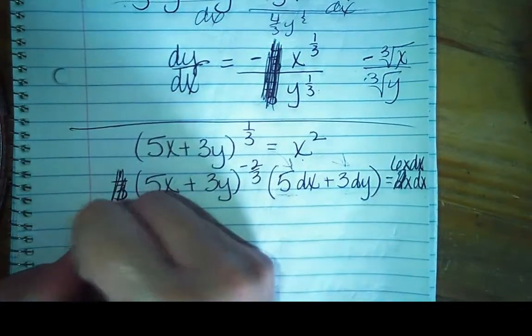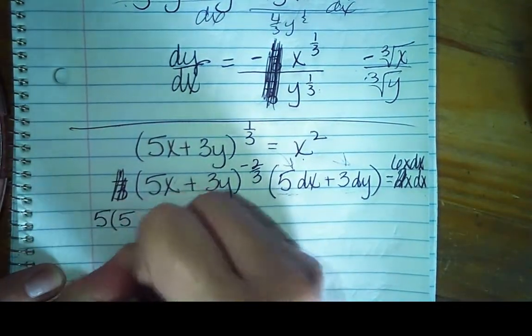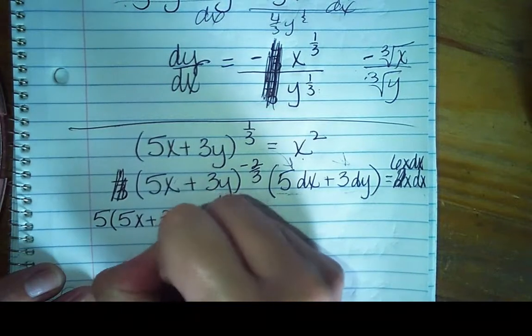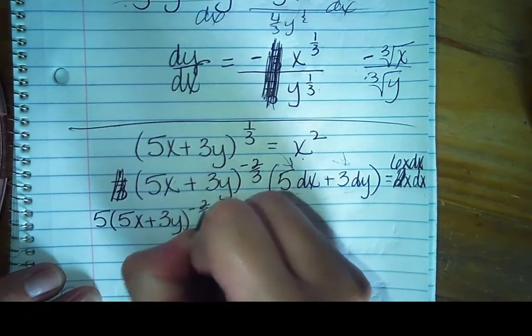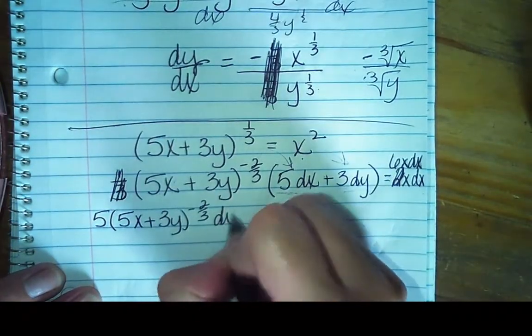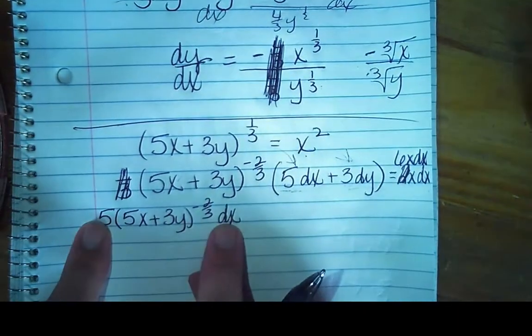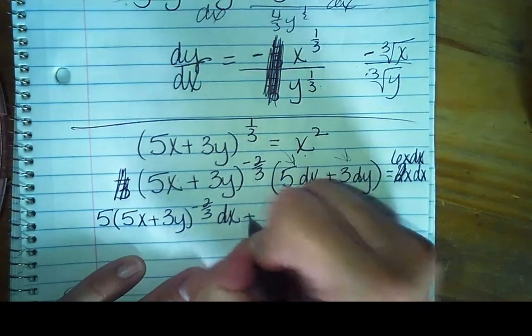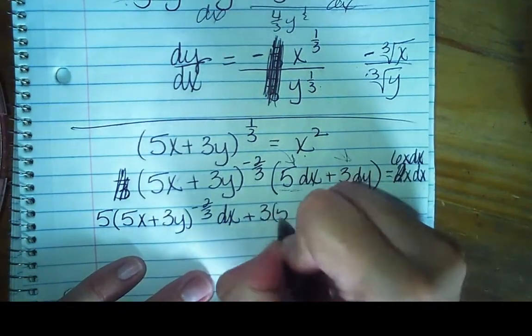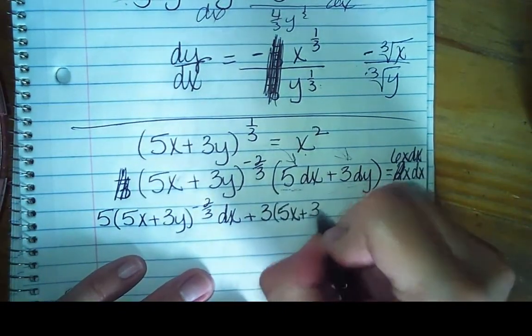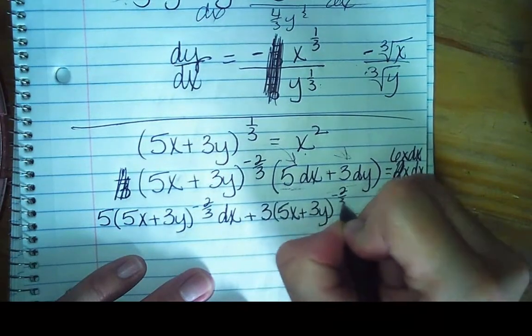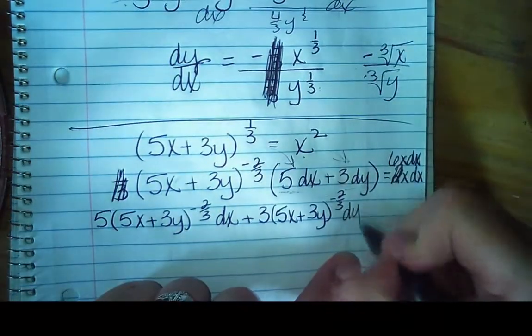So I have 5 times (5x plus 3y) to the negative 2/3 dx. So I just took this times 5 dx, plus 3 (5x plus 3y) to the negative 2/3 dy.